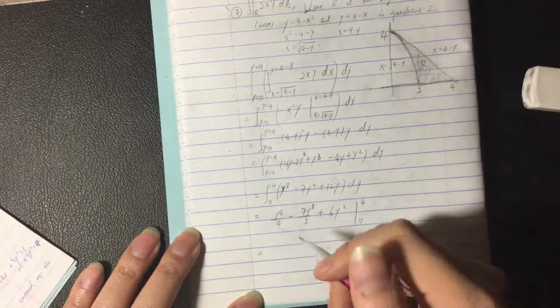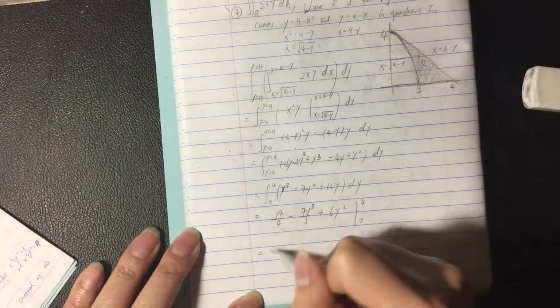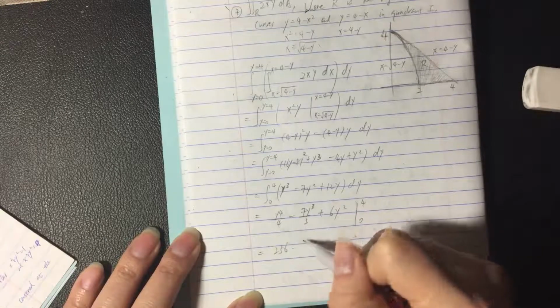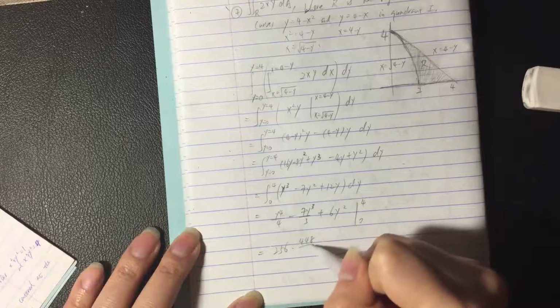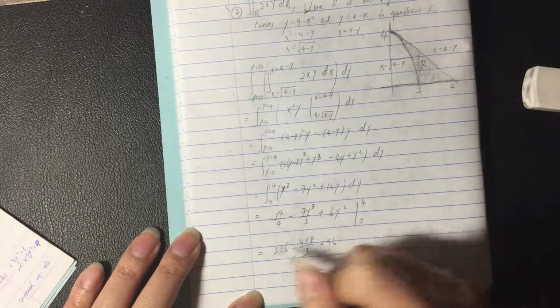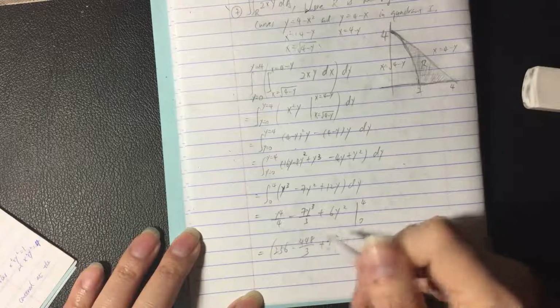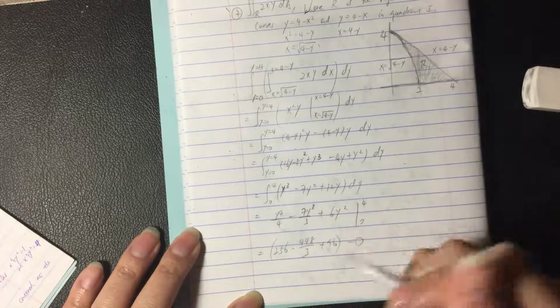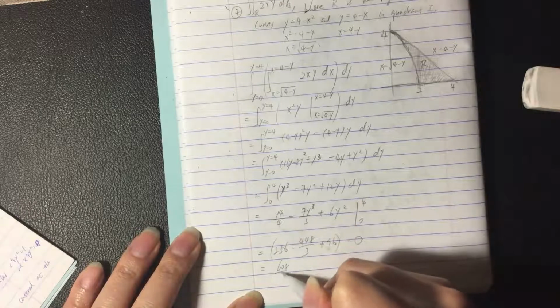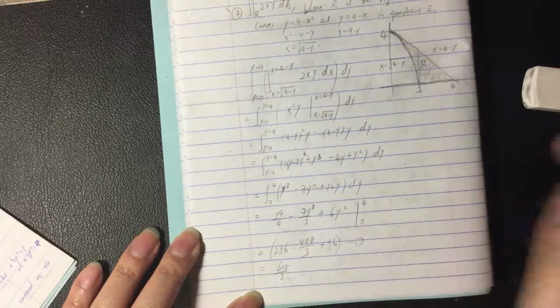I use my calculator. I get 256 minus 448 over 3 plus 96 when I plug in 4. When I plug in 0, I get 0. Then adding up, I have 608 over 3 as my final answer.